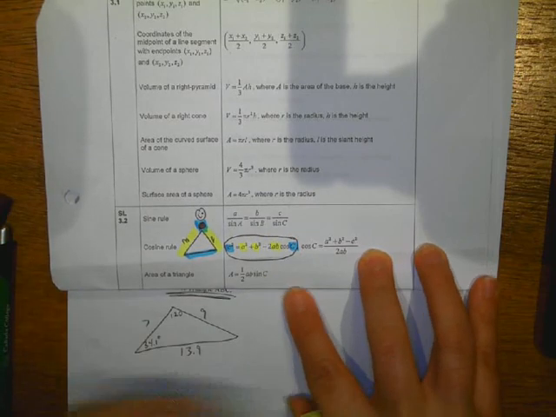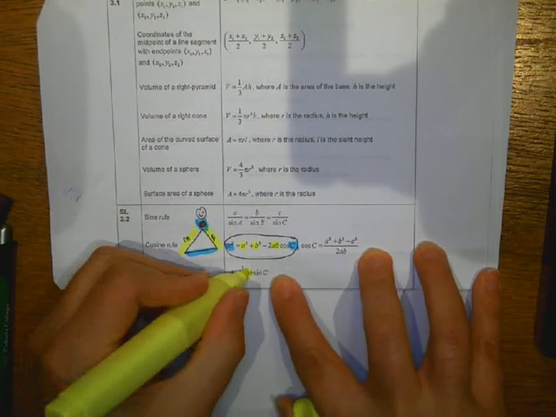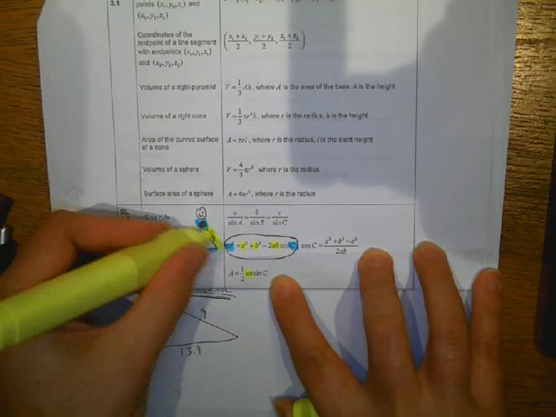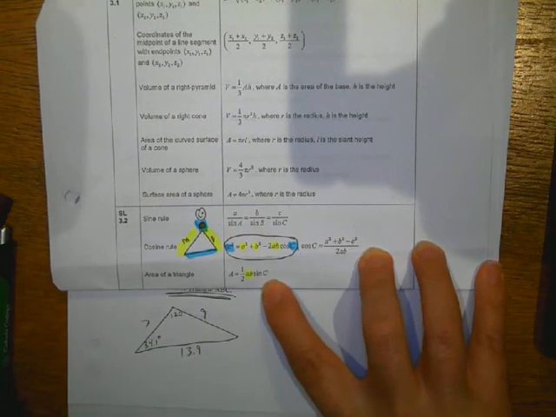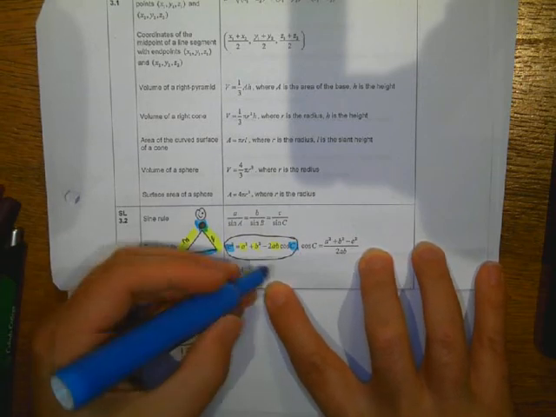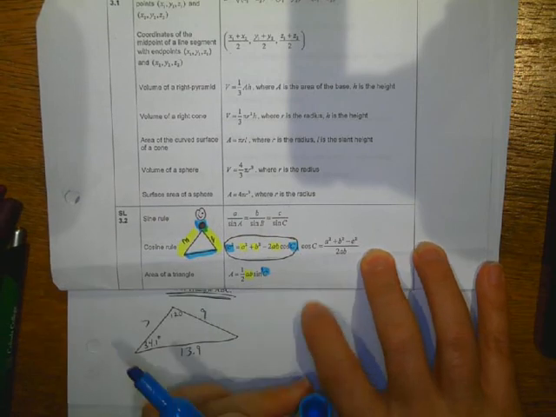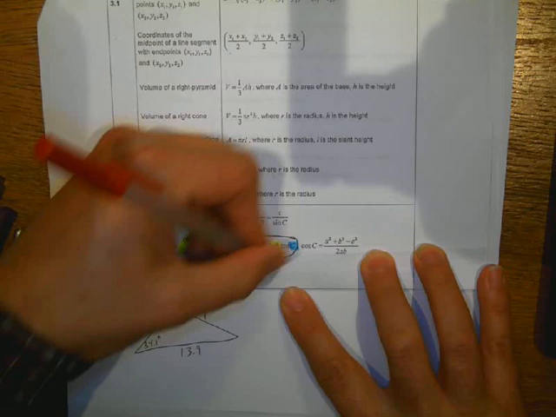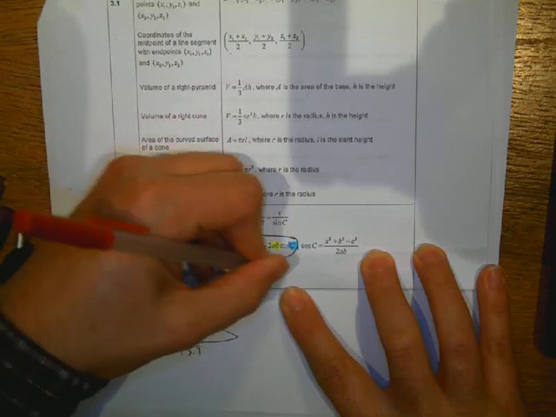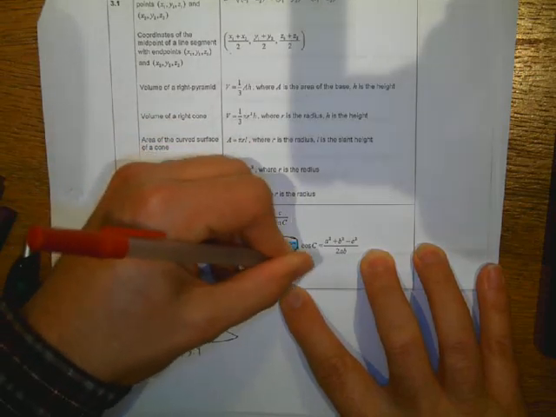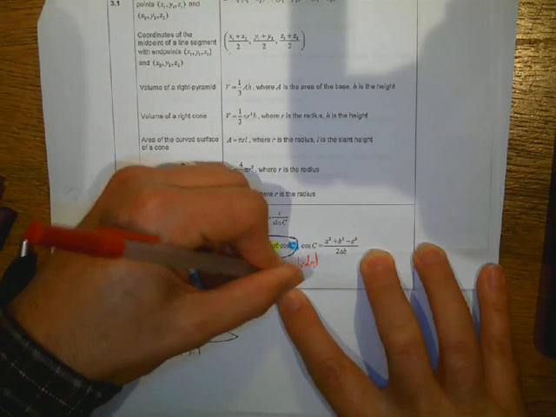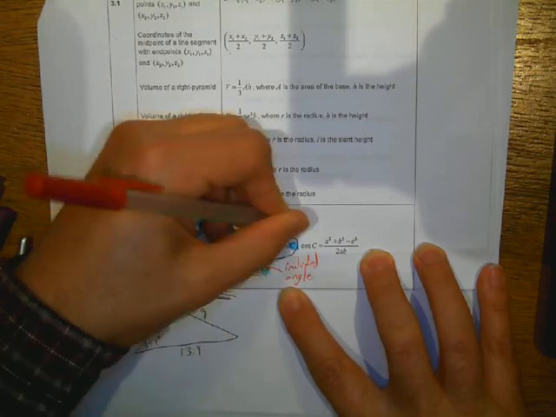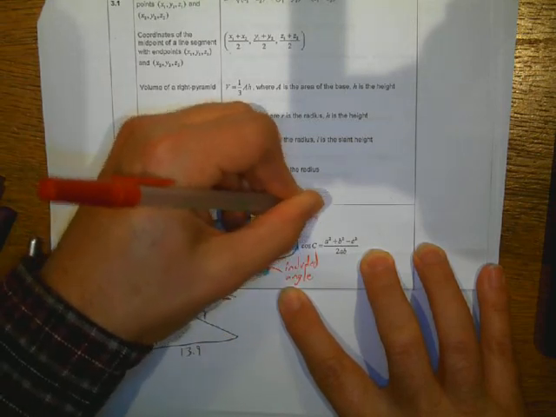Just like this triangle here, these two are these sides here, and this has to be the included angle. That one's also the included angle, isn't it?